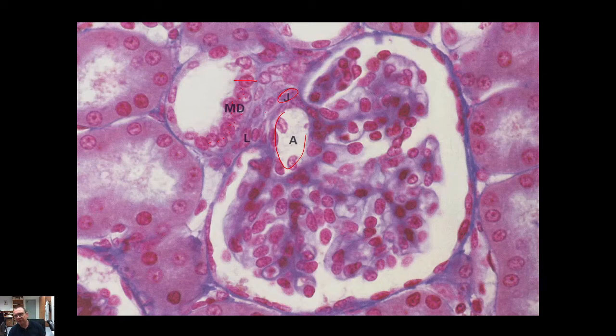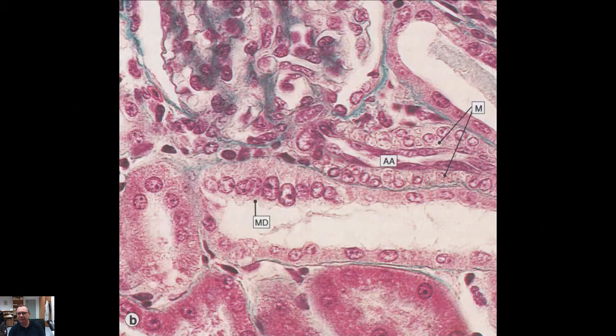And in between there are some extraglomerular or Lacis cells. Okay, so we will try to find maculae densae in the slide. You will see mostly maculae densae, and the other parts of the juxtaglomerular apparatus are not easy to recognize, but we know that they have to be near the macula densa.